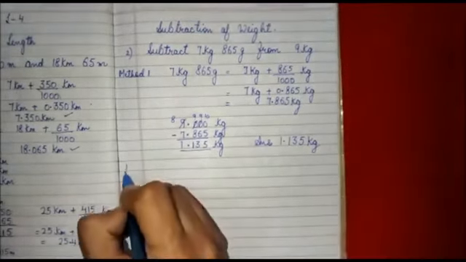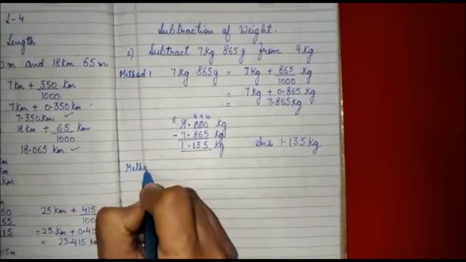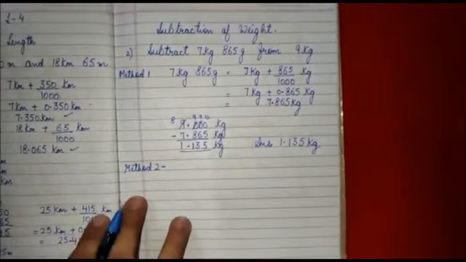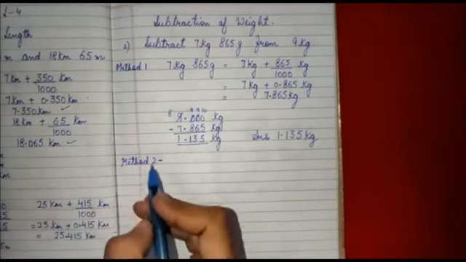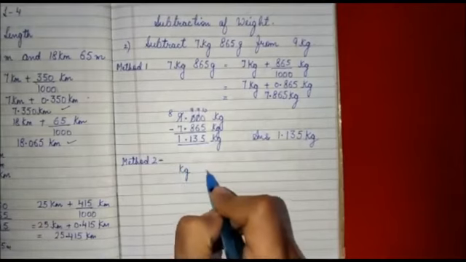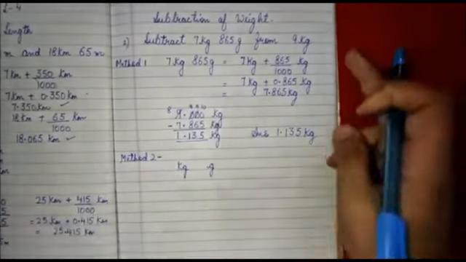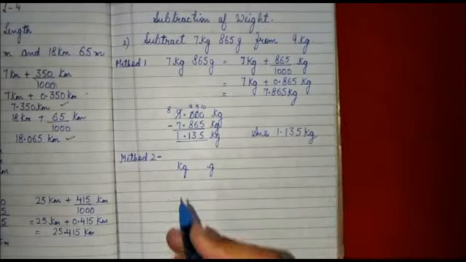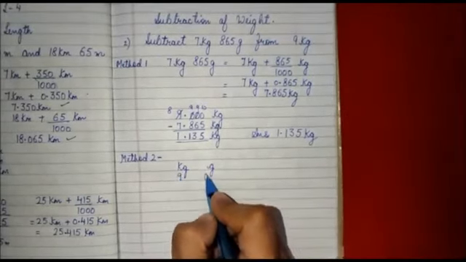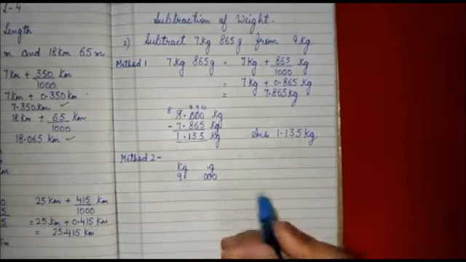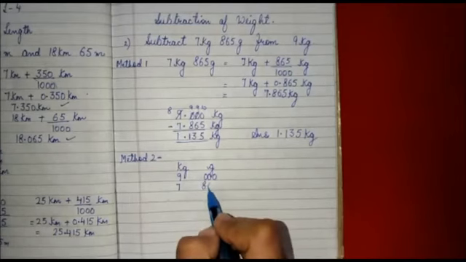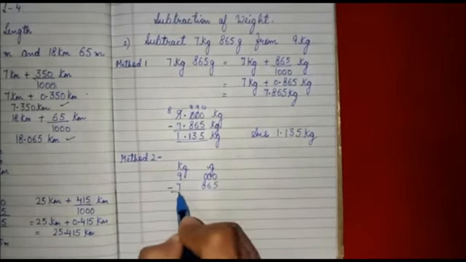Now let's do the same question with method 2. Either you will go the other way also, like you will first subtract and then you can convert it. Now when you have to do method 2 for subtraction, take care of one thing, like what is to be written on the top. Yes, on the top it has to be the higher quantity. So I will write 9 here. And as I don't have any grams here, so I will write 000 for the grams. And what is to be subtracted? 7 kg 865.